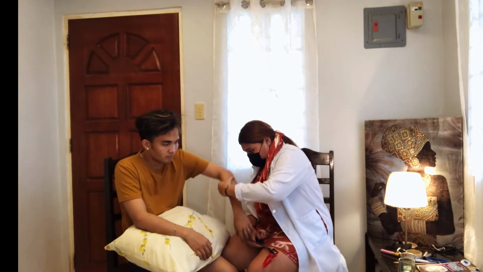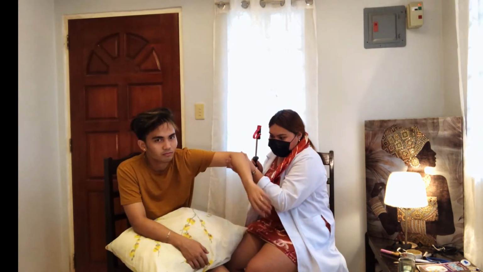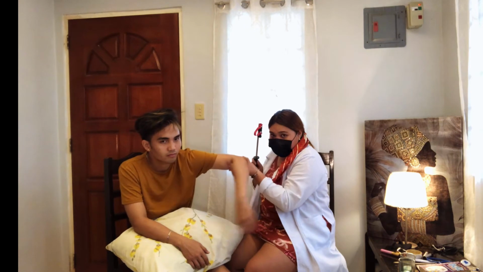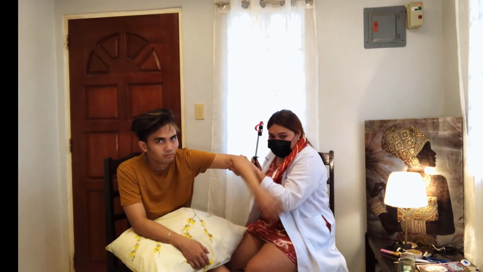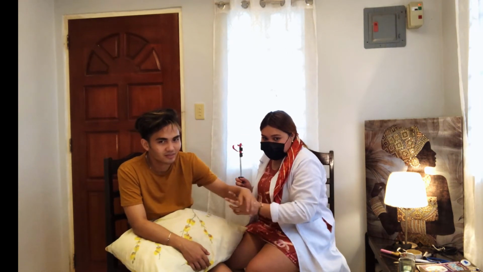So for the tricep reflex, flex the client's arm at the elbow and support it in the palm of your non-dominant hand. Then you observe the normal slight extension of the elbow.